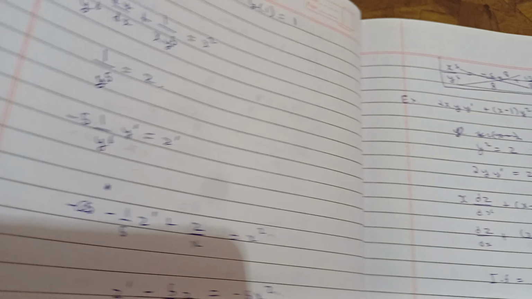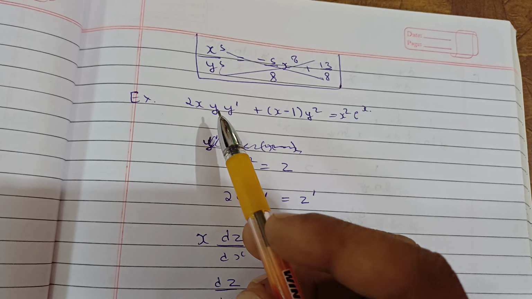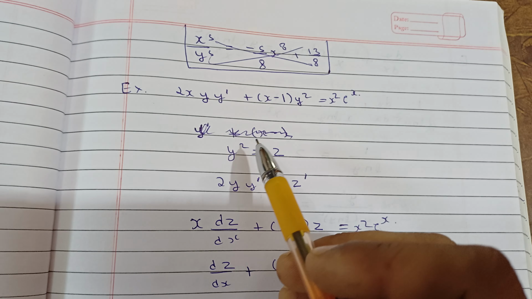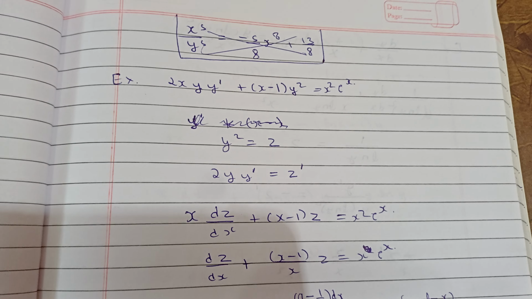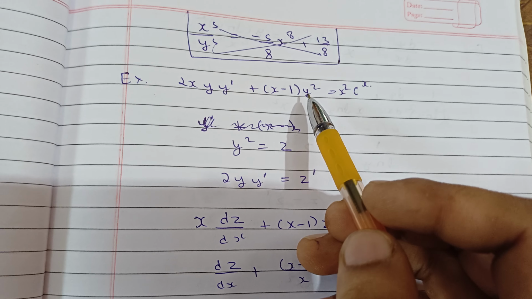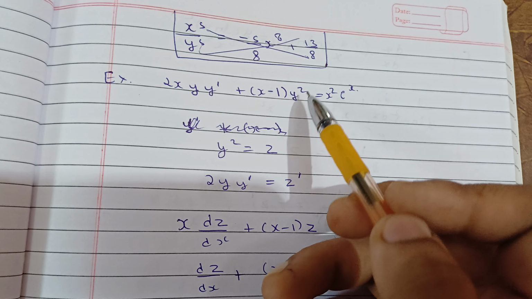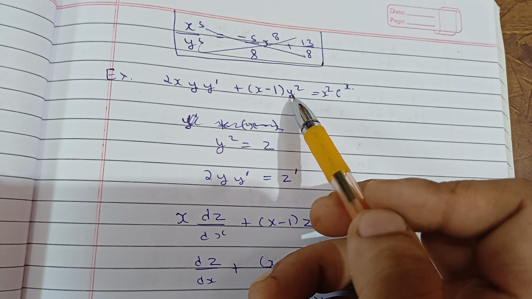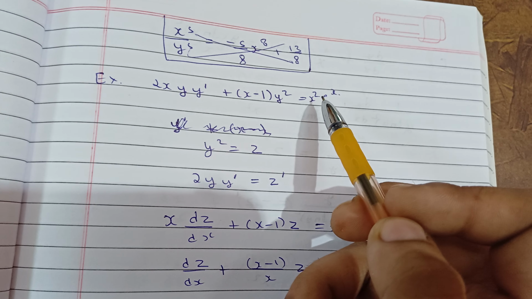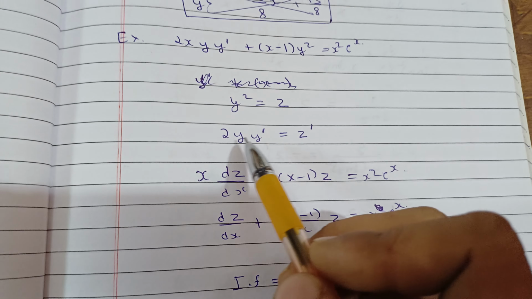Now let's take one more example, a little bit tricky. It is 2x y dash plus (x minus 1) y square equals x^2 e to the power x. Sometimes we have to decide by just looking at the equation. If you put y square as z, then you get 2y y dash as z dash, because y square gives you 2y, and then differentiating y with respect to x you get y dash. After seeing this equation you can substitute, because here it is a function of x only, so you don't have that factor we were discussing. So put y square as z, 2y y dash is z dash.